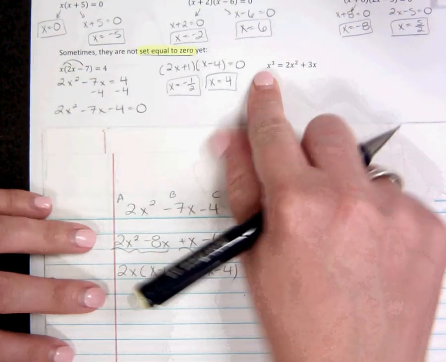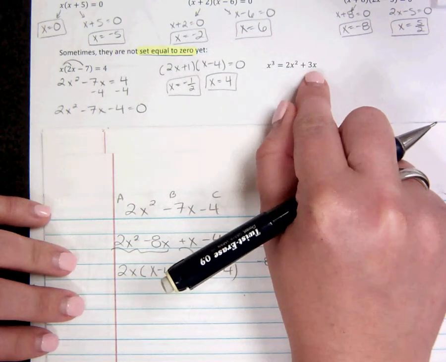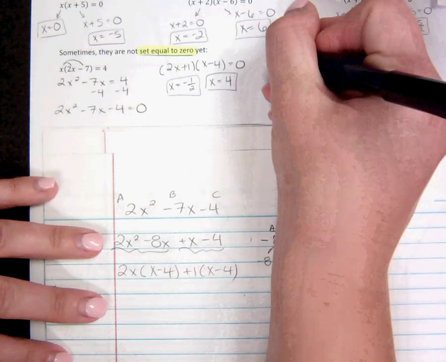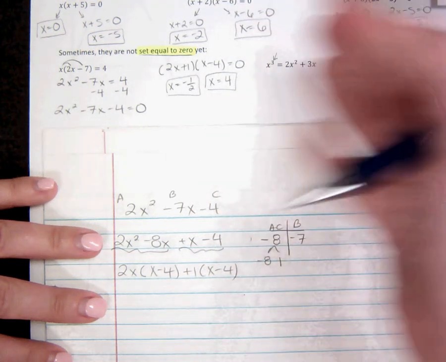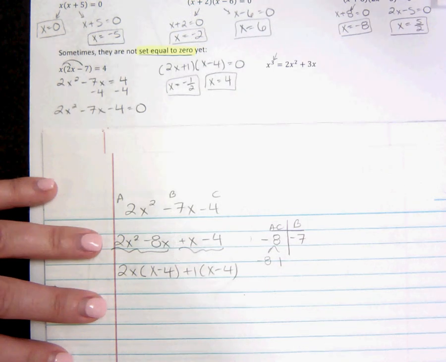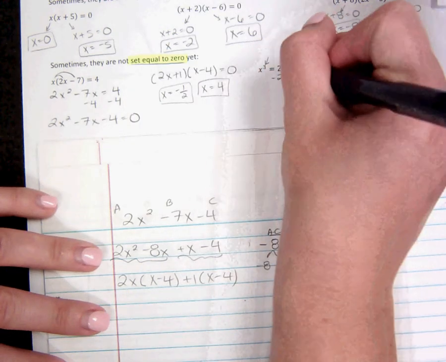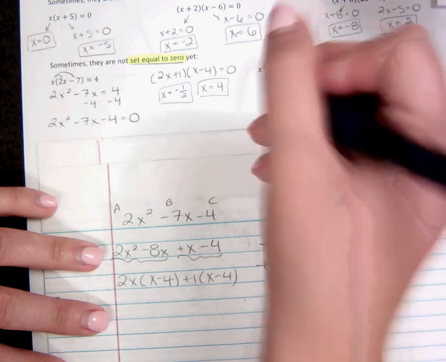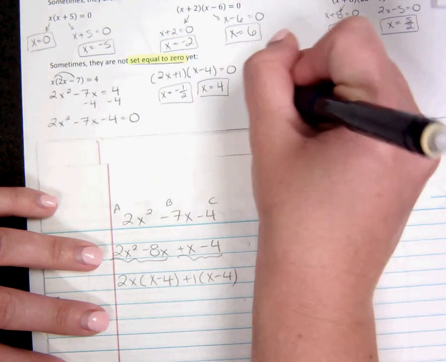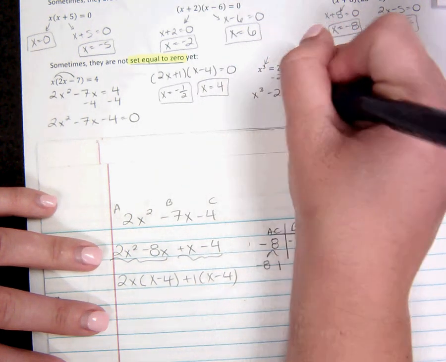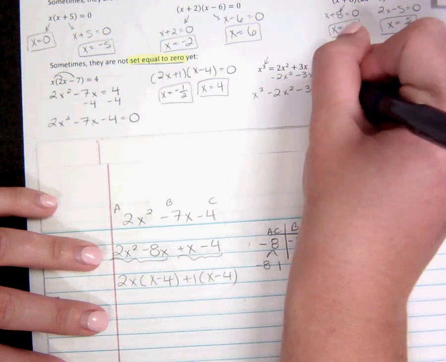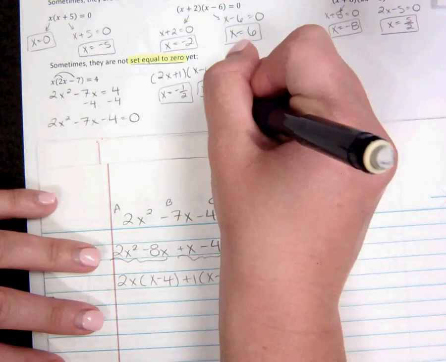Same thing here. We have x cubed equals 2x squared plus 3x. You always want to find the highest power and move everything to that side so that your leading coefficient is positive. So I'm going to subtract 2x squared and subtract 3x, and that's going to give me x to the third minus 2x squared minus 3x equals 0. There is a GCF on this one.